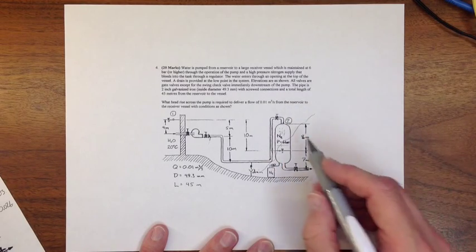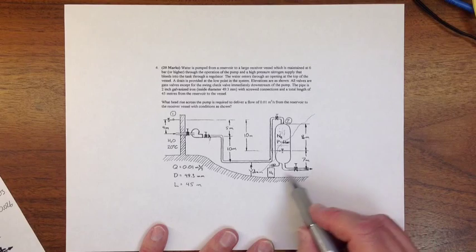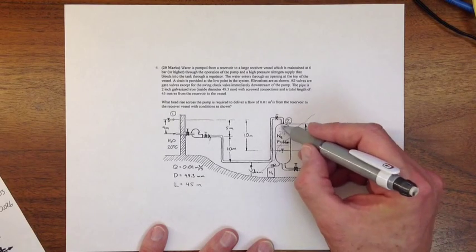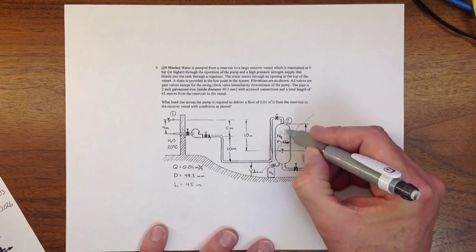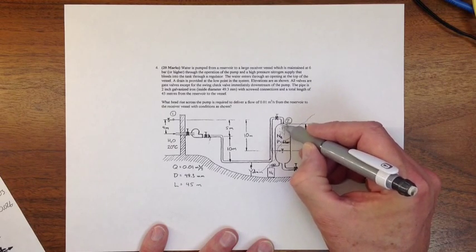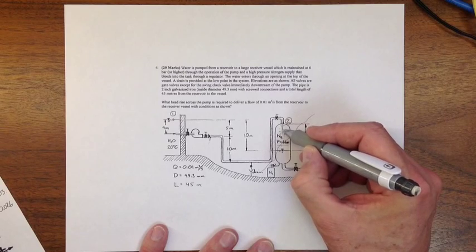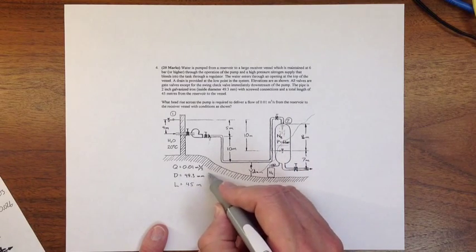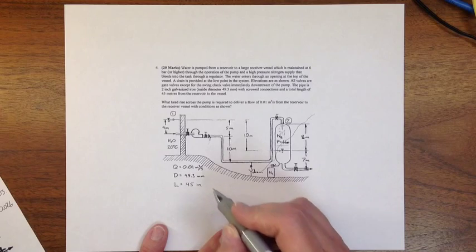If that's location 2, then we don't need to worry about anything that goes on downstream here. And we know that location 2 is at 6 bars in this nitrogen-filled tank. We know that the velocity coming out here is whatever the velocity is in the pipe, and that'll be determined by the specified flow rate.